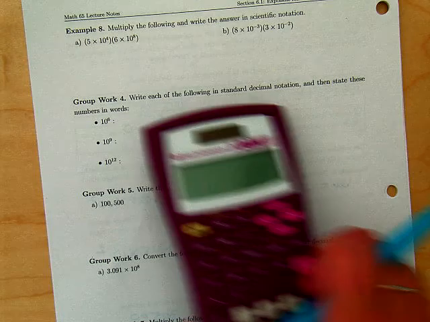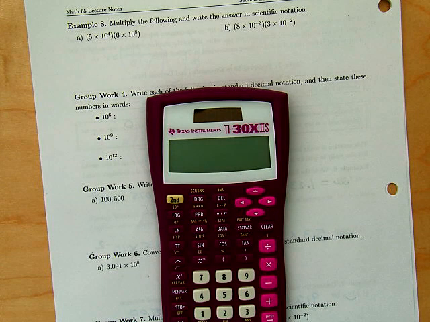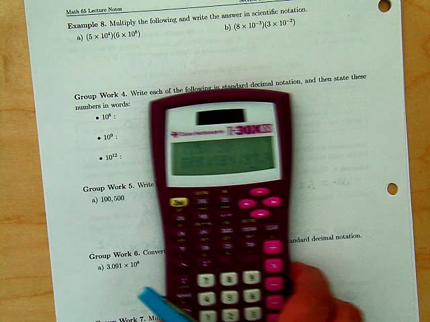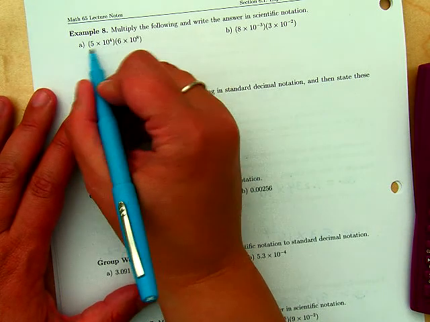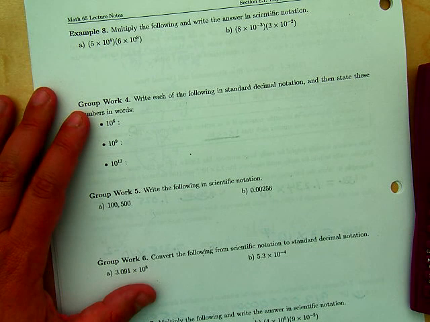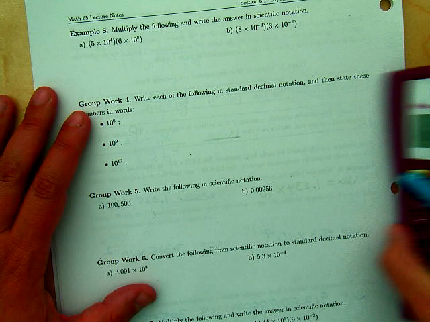Now for these ones right here, the last two, I would even just suggest you use your calculator. You could do it by hand too, but let's just use our calculator for now.